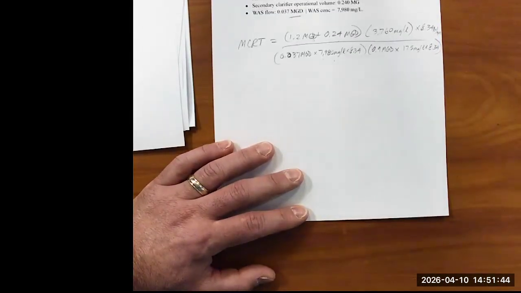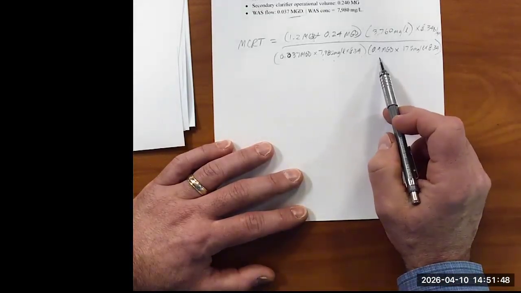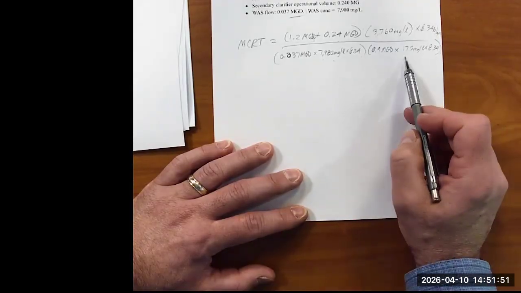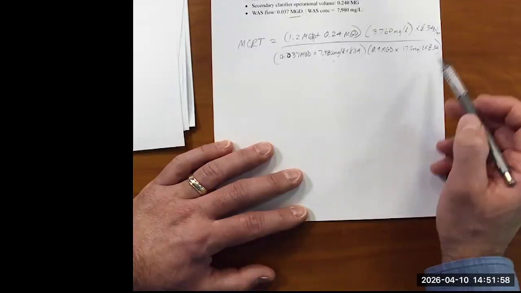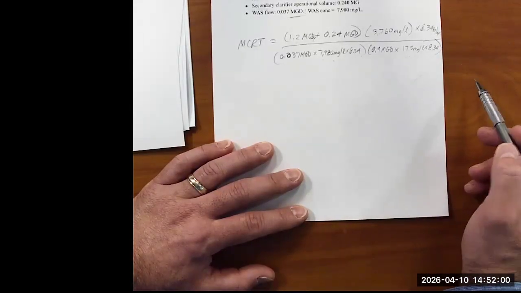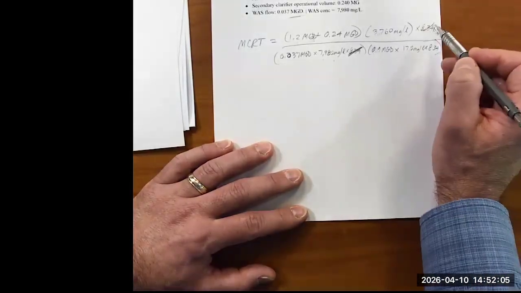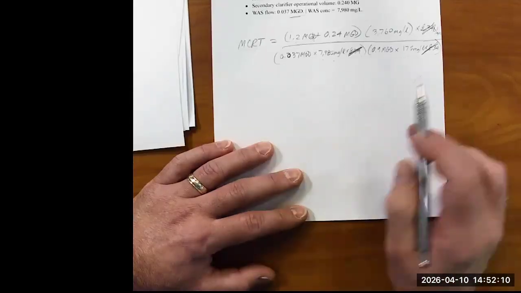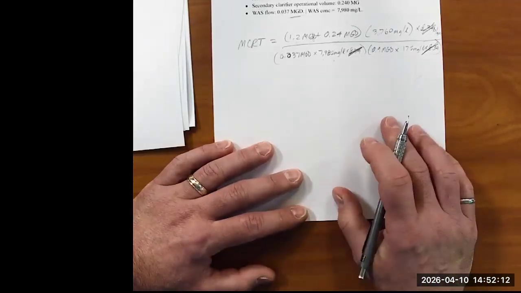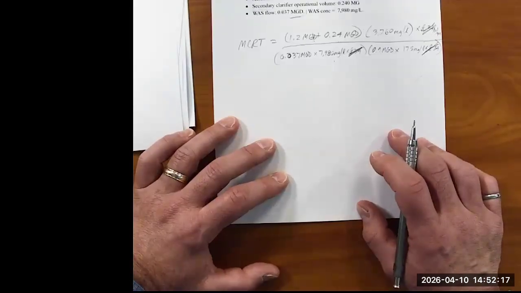And then we need to take the total plant flow of 0.9 MGD, multiply it by the effluent concentration, which is 17.5 parts per million, and multiply that by 8.34. As I had said, from a math standpoint, we can cancel those out if we wanted to. If you do the math with and without that in there, you should end up with the same result.